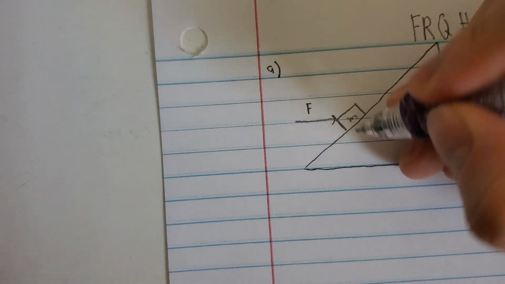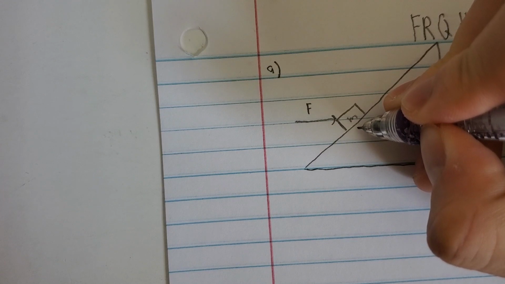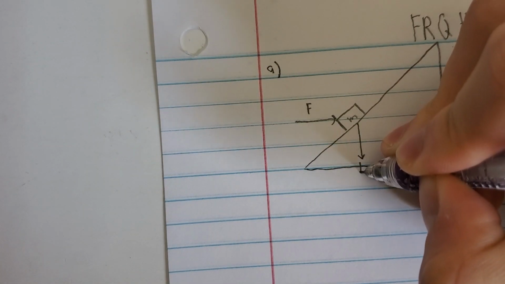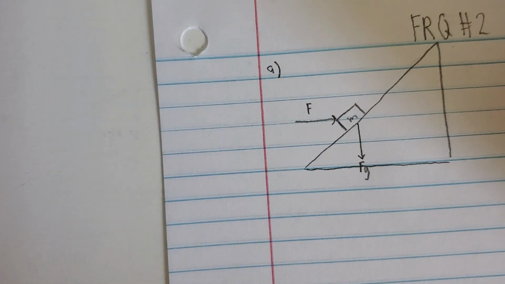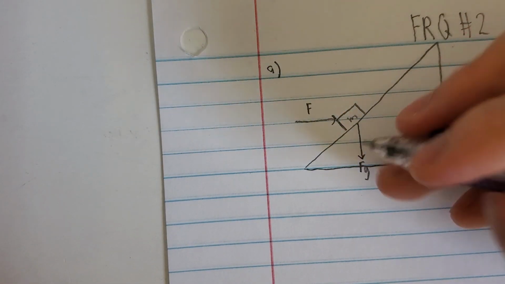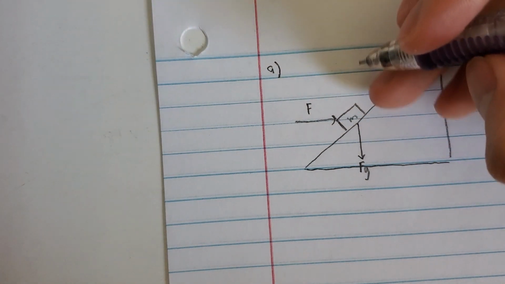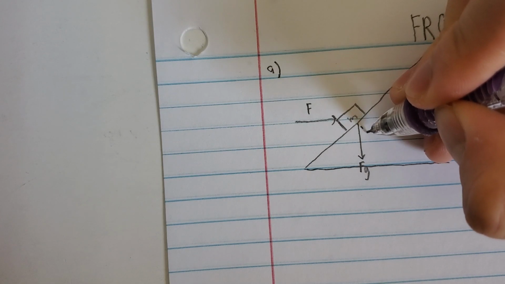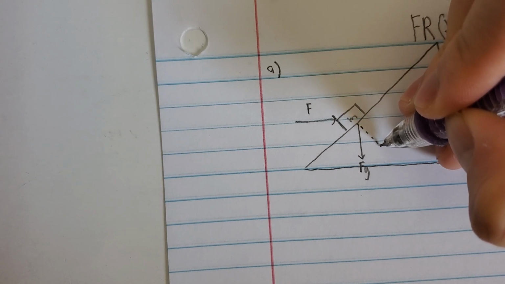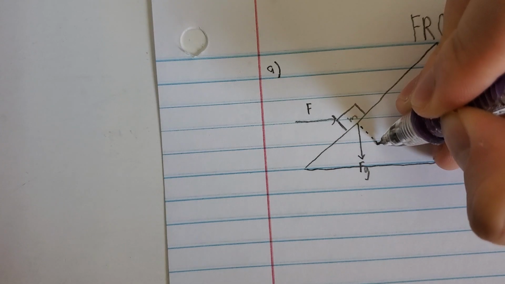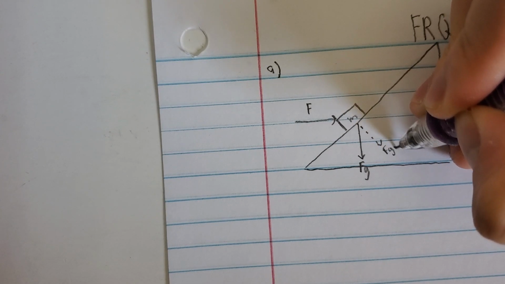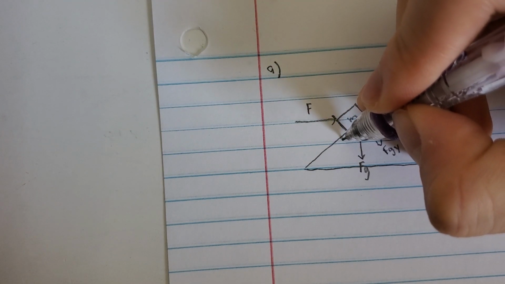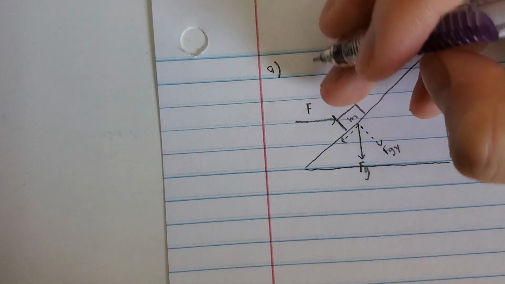For any object, there is gravity acting on it, so there is a force of Fg. Now, since this is on an incline, there's going to be components to my Fg and my F. So first of all, for my Fg, I have Fgy, which is perpendicular to the surface of the incline. And I also have Fgx over here, which is parallel to the surface of the incline.